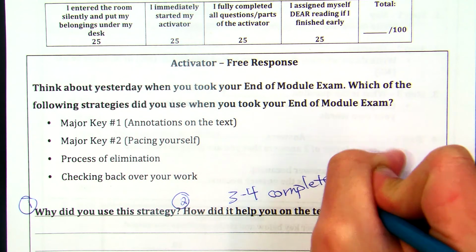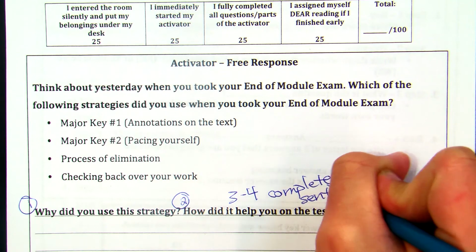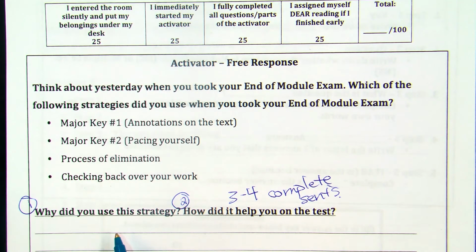For each of these, I want you to flip the question. So the first strategy that I used was, I used this because it helped me by. The second strategy I used was, it helped me because.